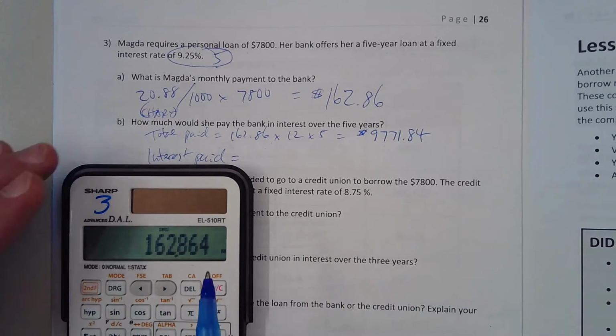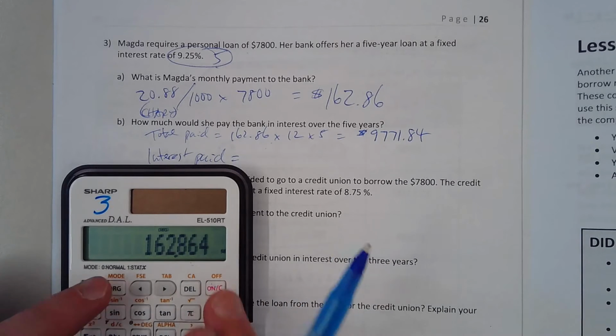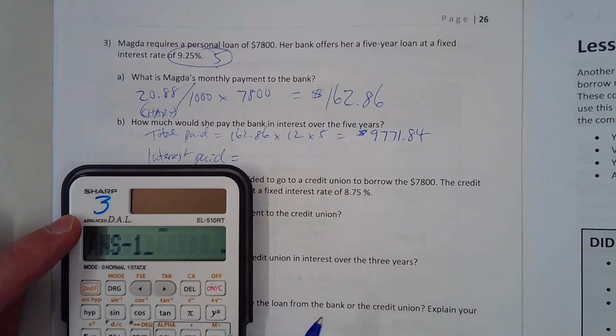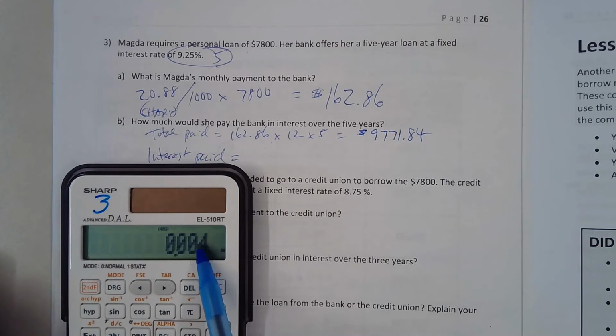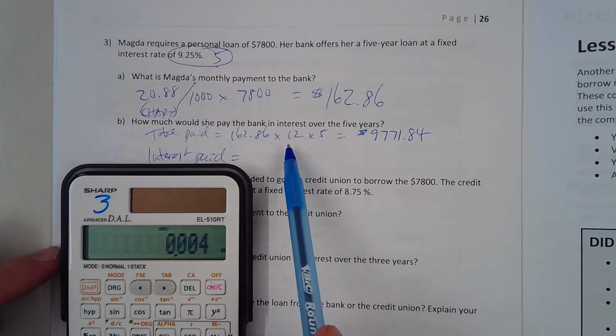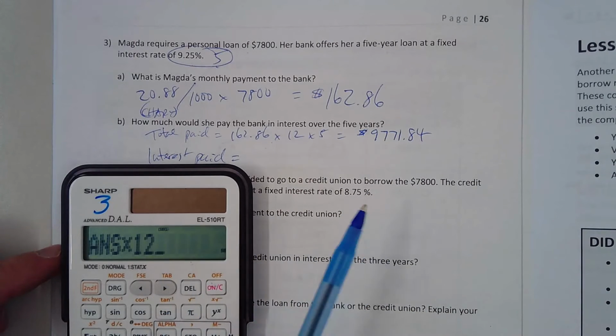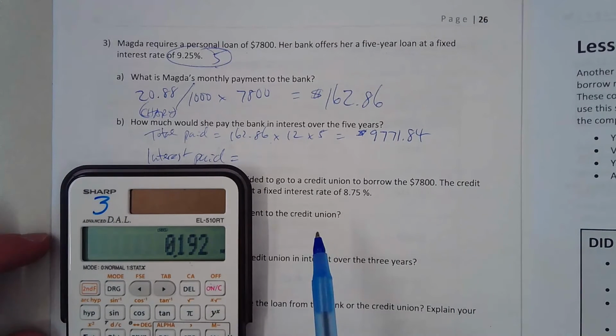I can even prove it. That little leftover 4 there is actually, if I subtract off the rounded off answer, 162, I have a leftover 4/1000th of a cent, of a dollar, sorry. So 4/10 of a penny, okay? What happened was, because I didn't clear my calculator, when I multiplied by 12 and 5, that extra amount became like 19 cents. So it made a difference in the end, right?